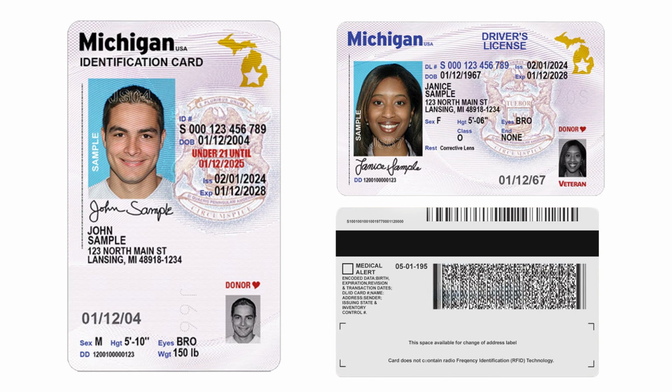When photo ID is required, we need 3 photos submitted, one each for the front and back of the state-issued ID or driver's license, as well as a selfie. The selfie helps us verify that the student is the one who uploaded their ID.